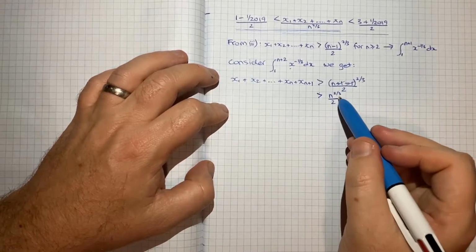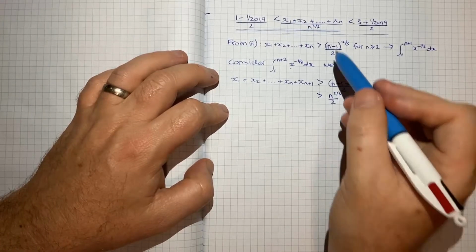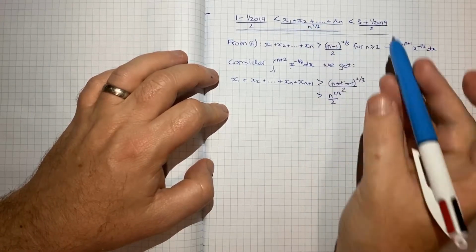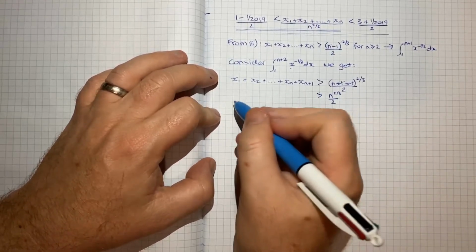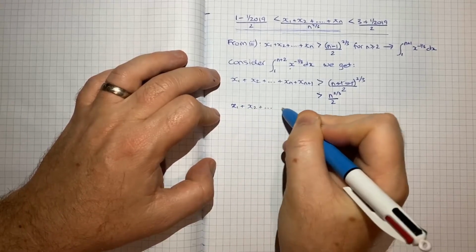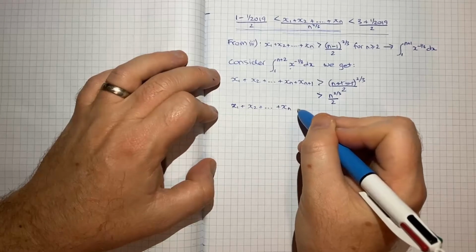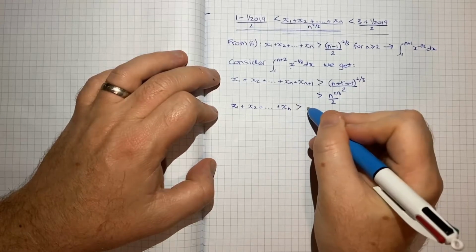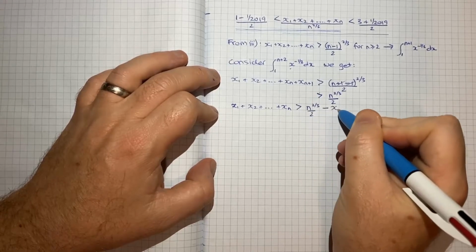And I think this is getting us on the right track, because the result we're dealing with has an n on to the 2/3 in it. Now if I do some simple rearranging, we'll get x1 plus x2 plus up to xn is greater than n to the 2/3 on 2 minus xn plus 1.